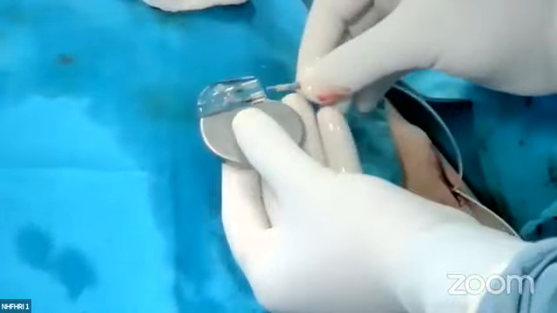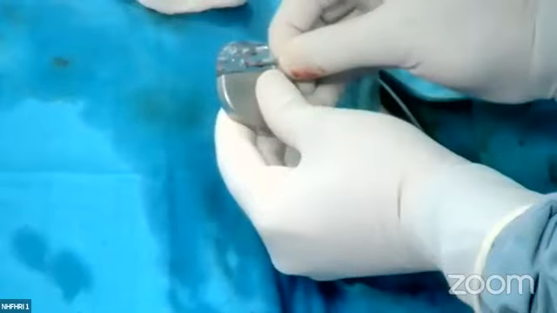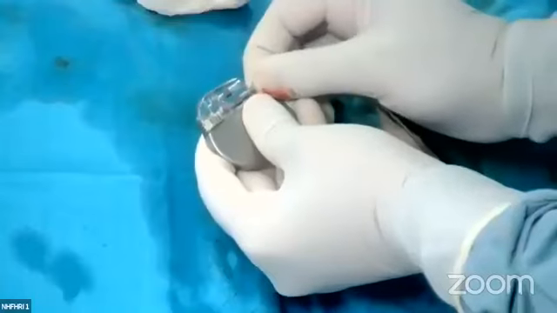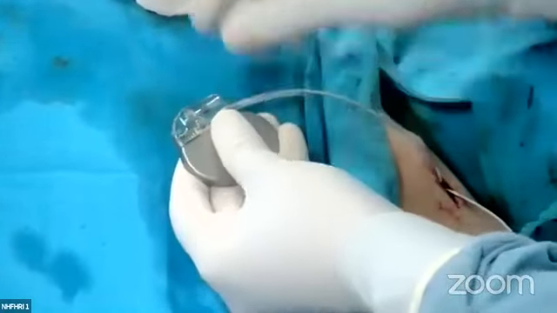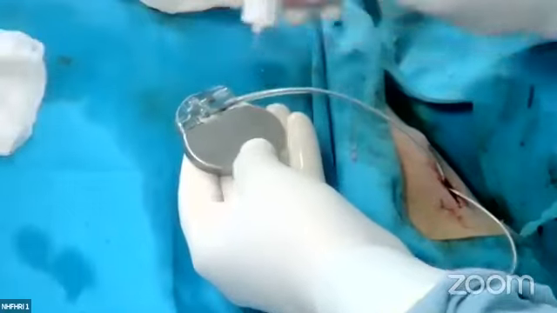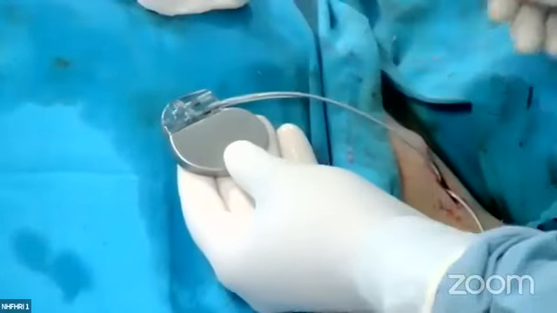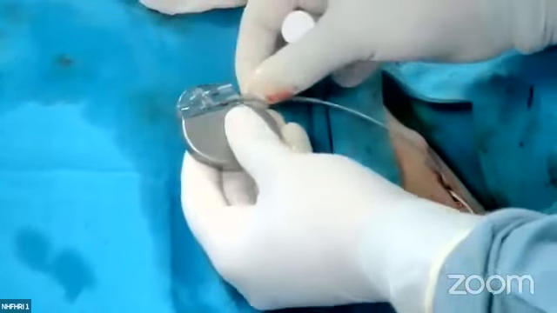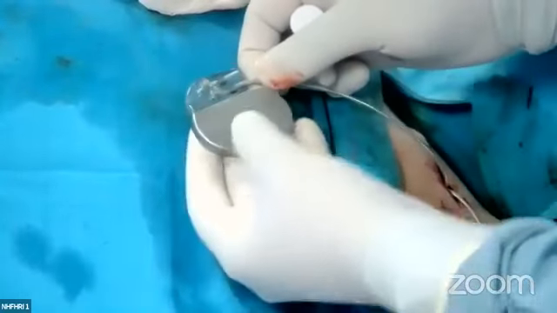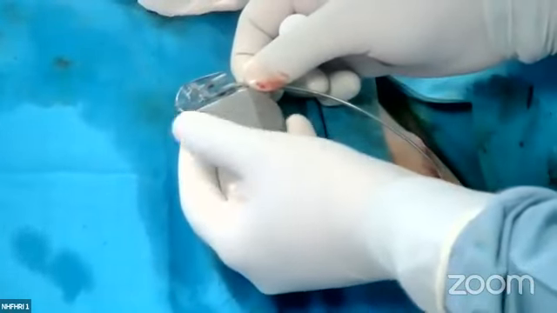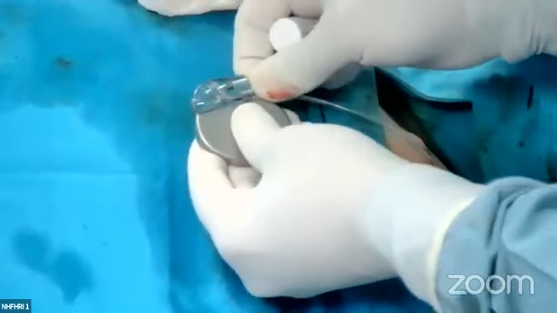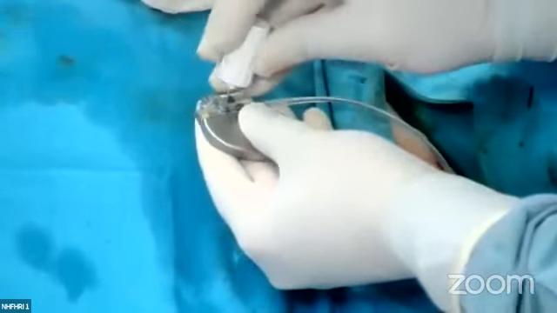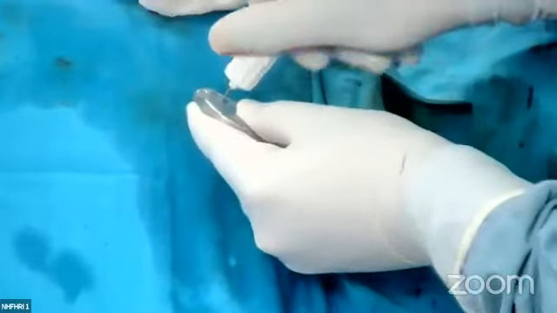This is the ventricular lead. This lead should be cleaned of blood. If there is blood, that may reduce the conductivity and connectivity with the generator. This is called the generator. Sometimes, in layman's terms, we say battery, but it includes the battery and circuit, collectively called the generator.